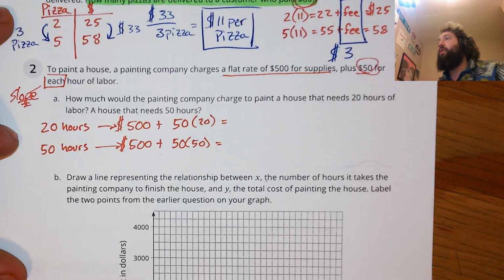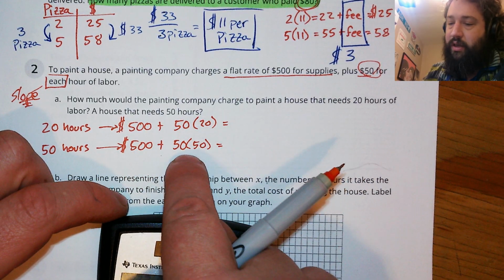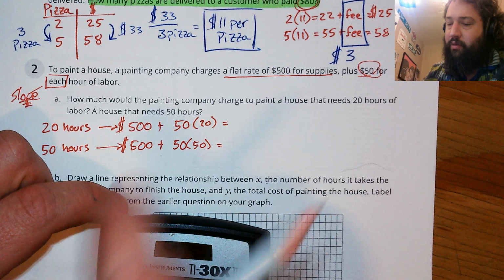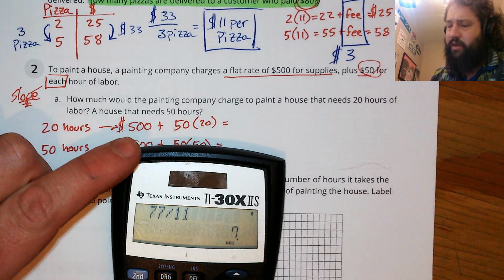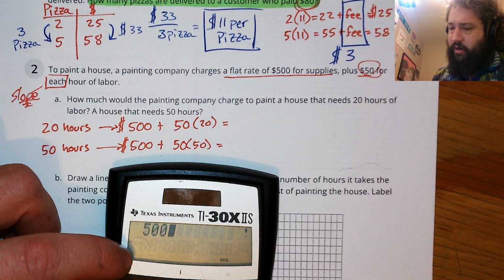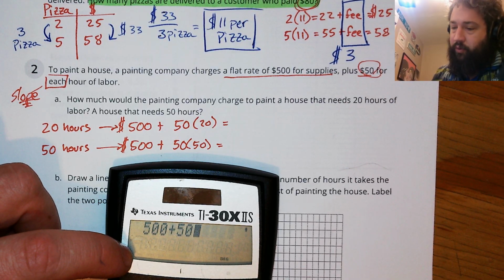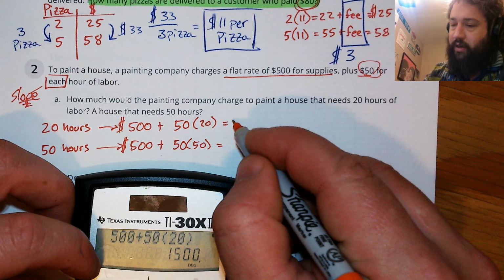These would be my totals that I am running here. So I believe this is 1,000, and that would be 2,500. So let's double check. So 500 plus 50 parentheses 20. Okay, so I have 1,500 here.